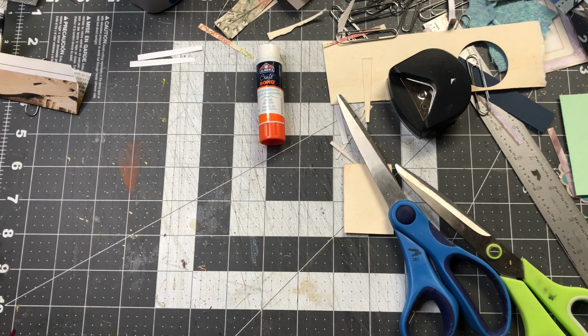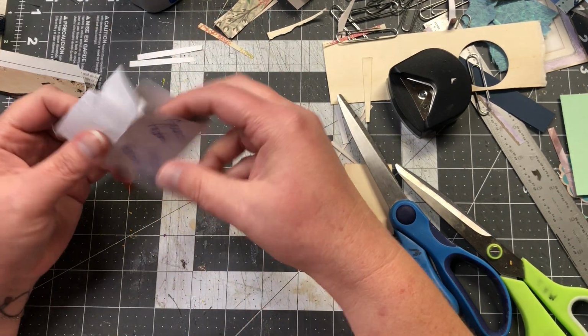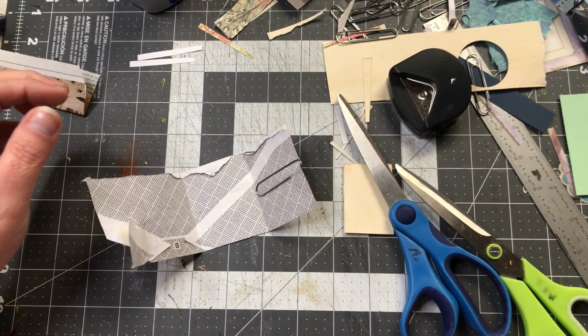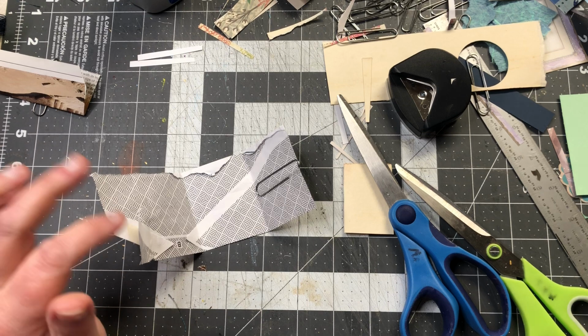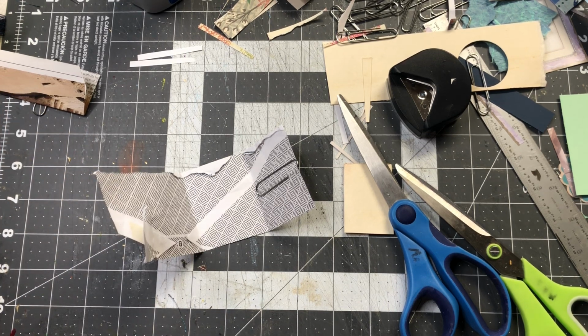Okay, so let's play around with our other option. Now, this one's going to require a long piece of paper. Let's see here. That may be the trick, because I didn't pull out the long pieces of paper.